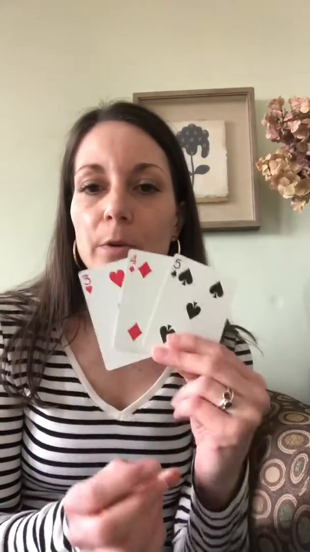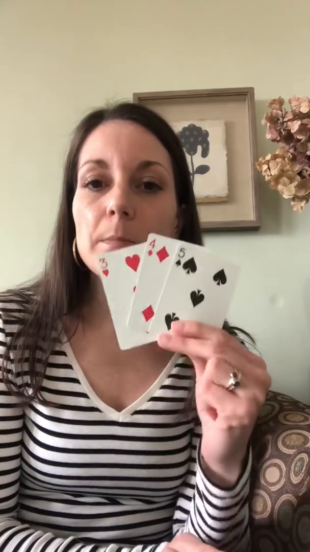This also is a perfect way for them to work on those multiplication properties. Again, they can start by multiplying the 3 times 4, then they can multiply that by 5.